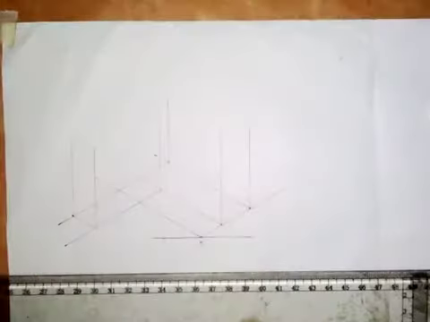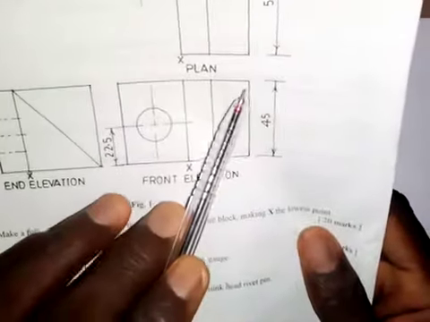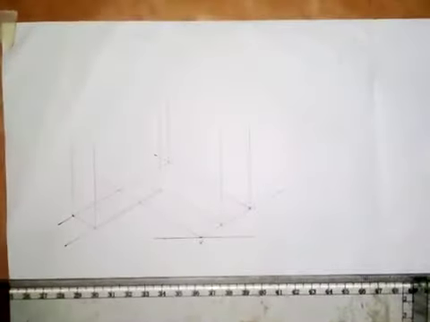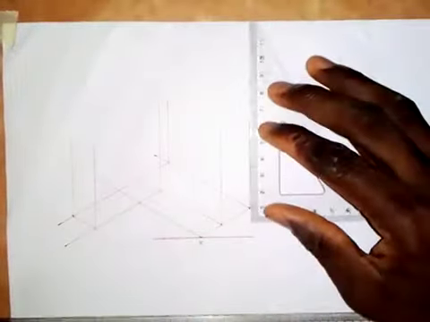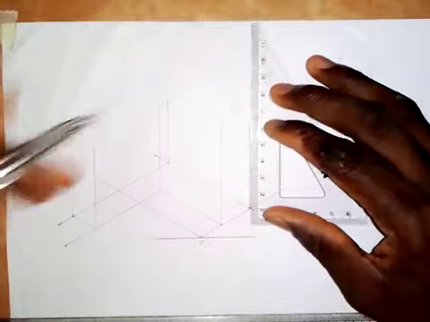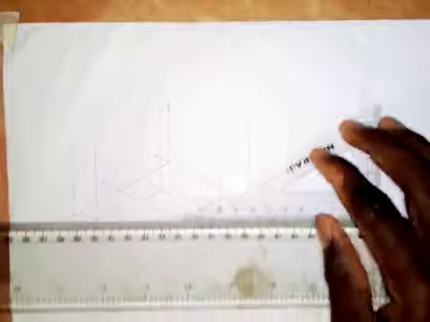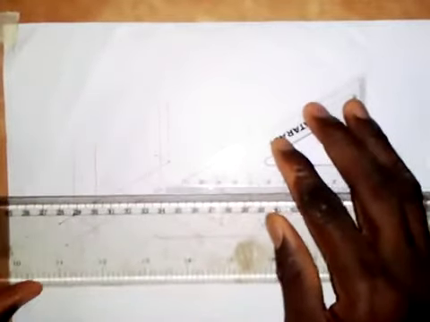It's very, very simple. So the next thing that we are going to do is, in the front elevation, the distance from here to here is 45 millimeters. I'll just take 45 millimeters only on this point here. So this is 45 millimeters. I will transfer this point to the other side with my set square.